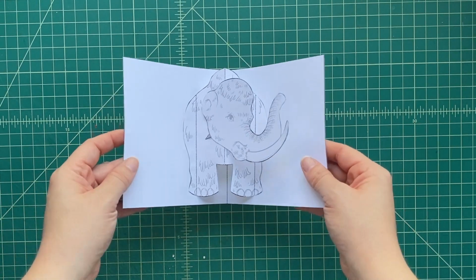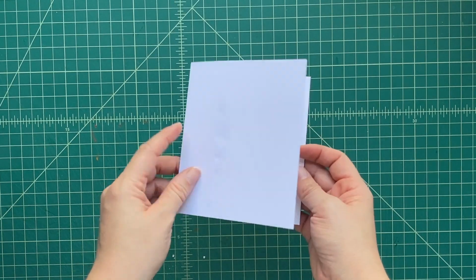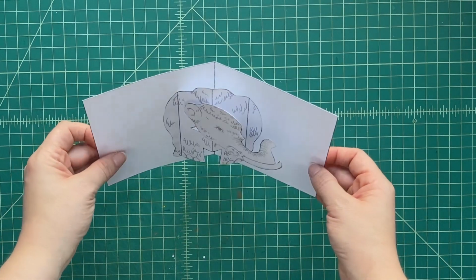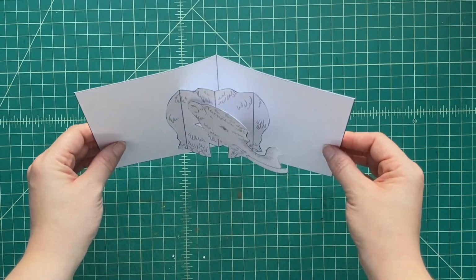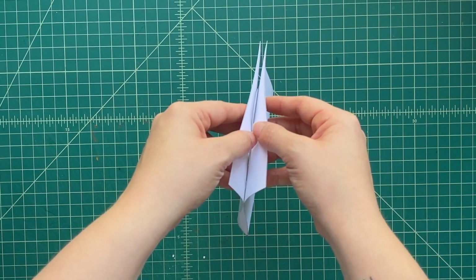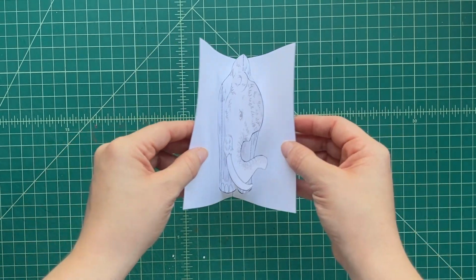Let's see how this pop-up works. See how the head turns? That's how it should work. Now, if you're having trouble with yours, we'll look at this pop-up from some different angles here. And so you're going to see that V-fold, remember that V-fold that we glued that one piece on where the neck is? That should go inward. And see, that causes the head to turn up and down.